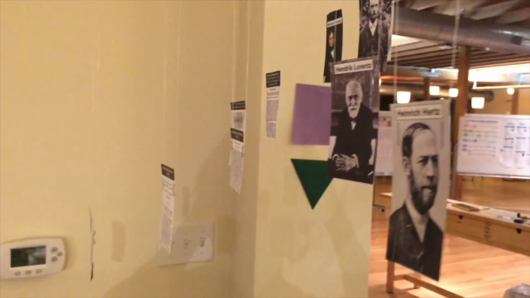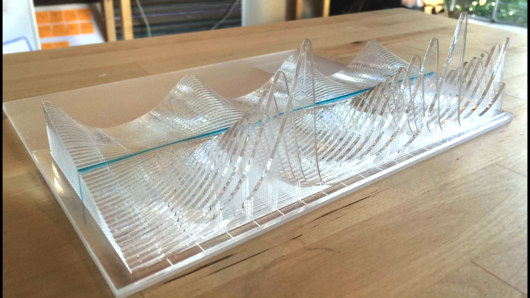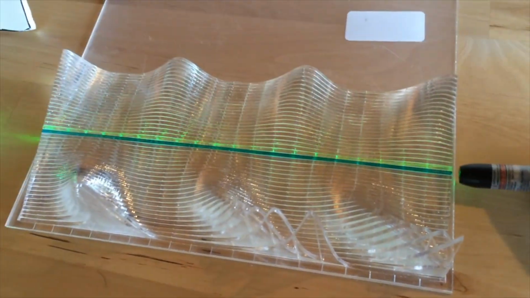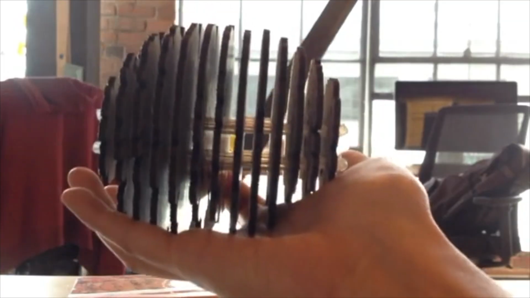And a similar idea is suspending the timeline above the reading area in a hanging mobile. These sculptures are 3-dimensional plots of mathematical functions. And this is a stretchy sculpture of a brain scan.